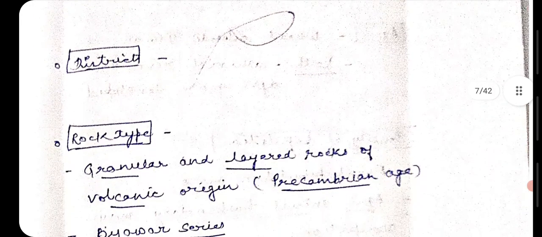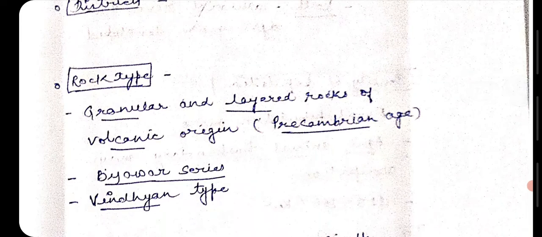Next geographical region is Bundelkhand. In Bundelkhand, the rock type is granular and layered rocks of volcanic origin of Precambrian age. So the rocks here are of Precambrian age, of volcanic origin, and they are granular and layered.